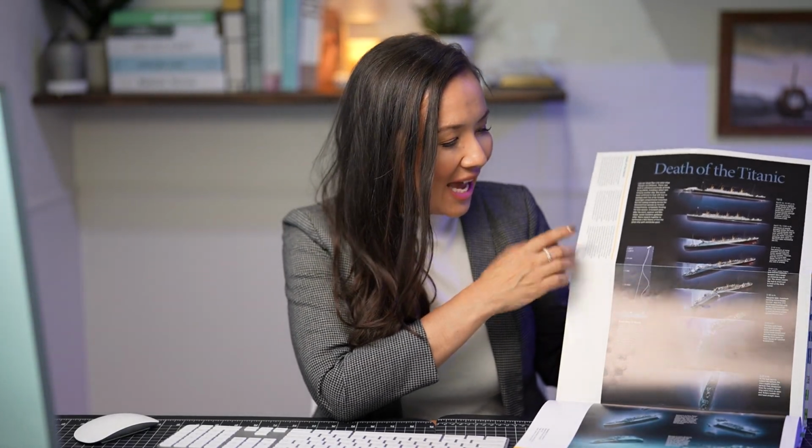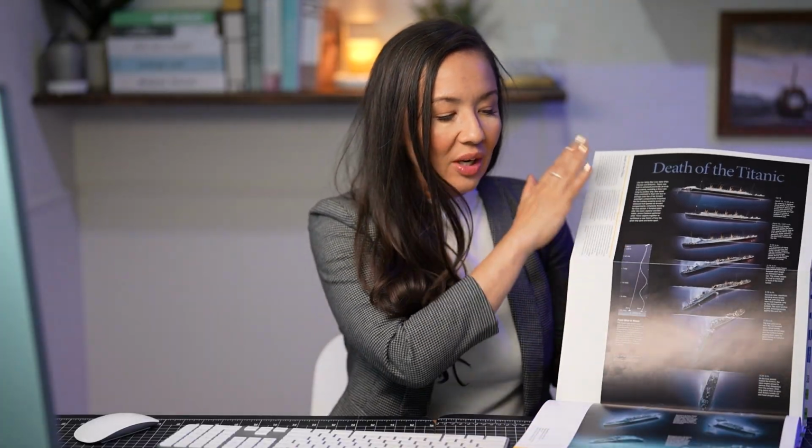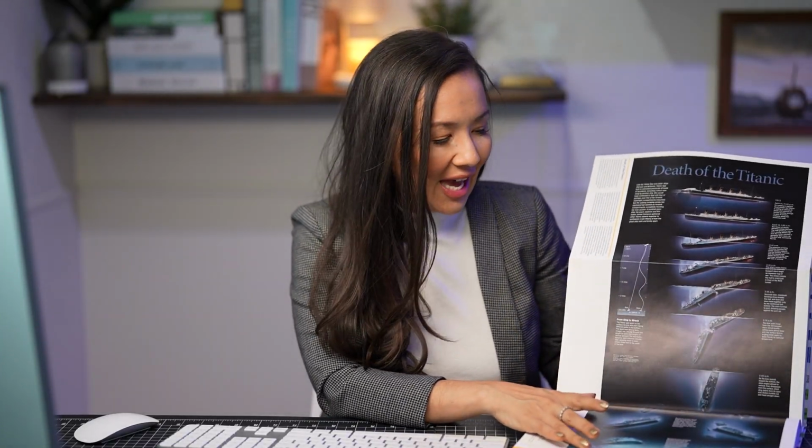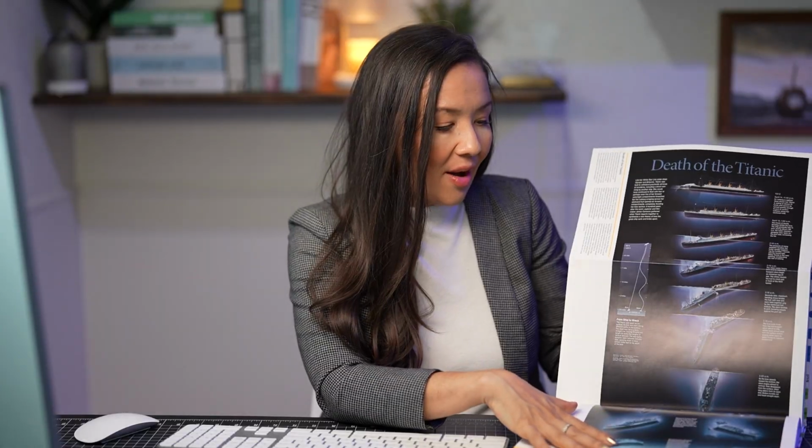The first time that I saw this visualization was in a book, and it is this full multi-layout printout where you can really go through and look at the different phases of the sinking of the Titanic. And it gives you a very visceral, compelling storytelling approach where the information is dual encoded.